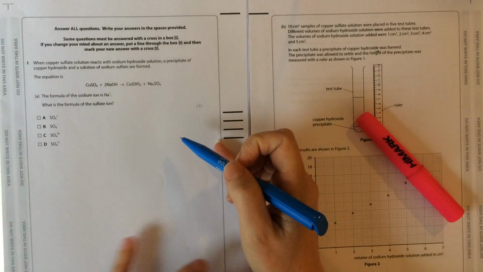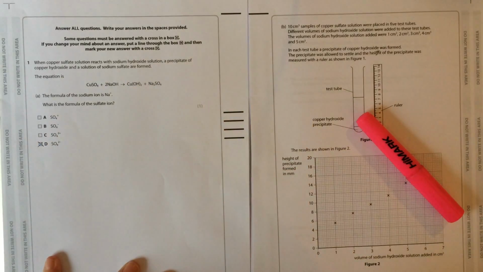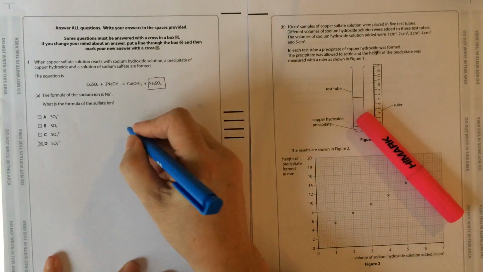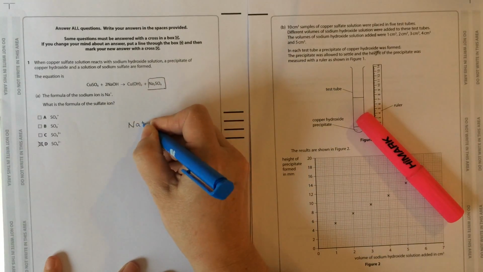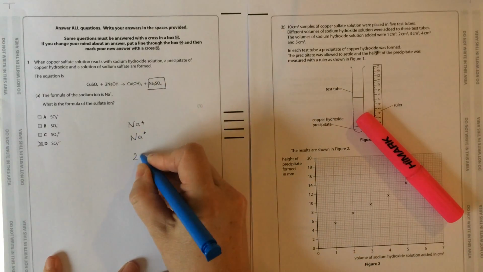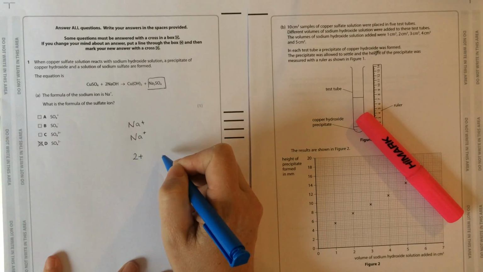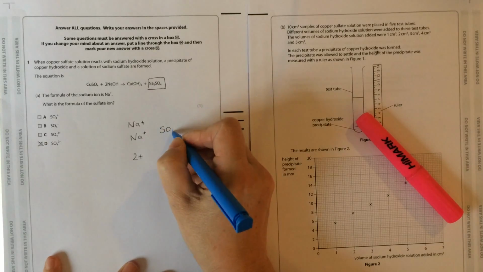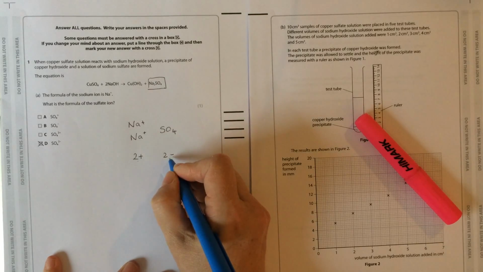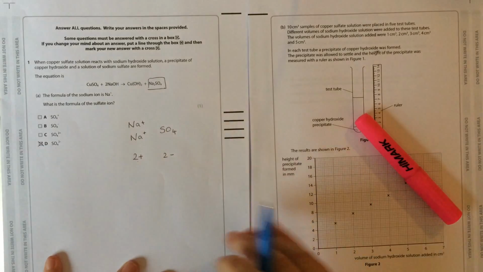If you didn't know that the formula of a sulfate ion was SO4 2-, which it is, you could work it out. They're telling you the formula for sodium sulfate. They're telling you that sodium is positive, and we know from the formula that there are 2 of them, so that gives me 2+ overall. And for an atom, I have to have balanced charges. They cancel each other out. So that means the sulfate ion must be 2-, because 2 pluses and 2 minuses cancel out. So my answer is SO4 2-.